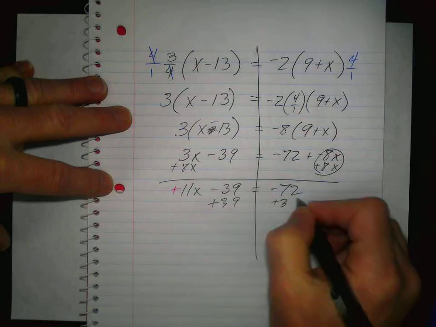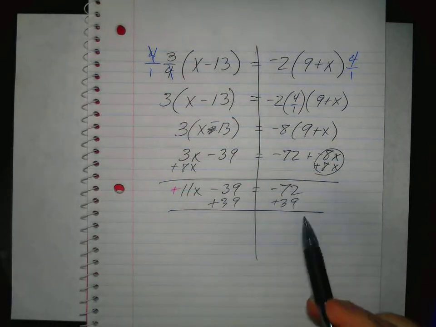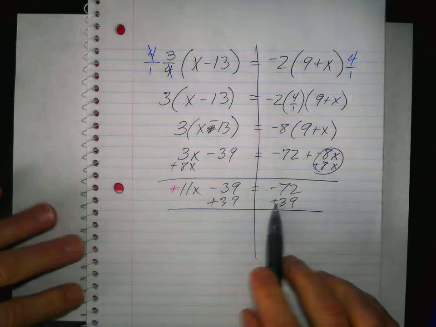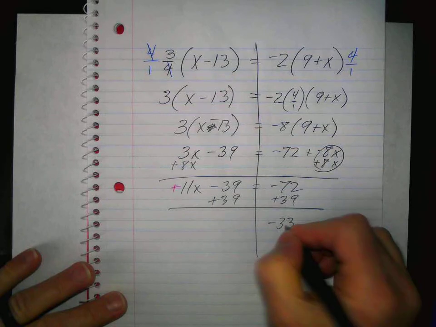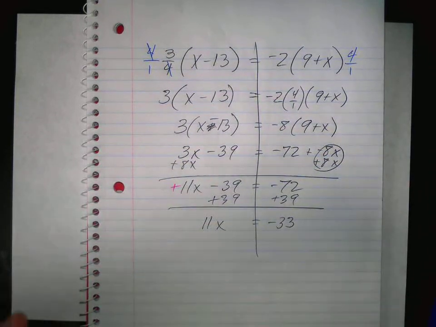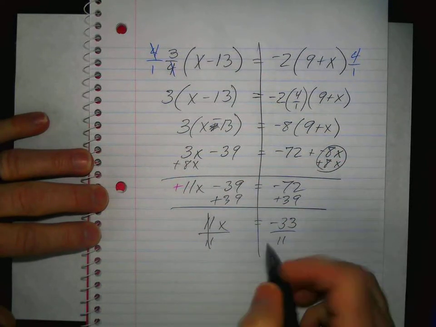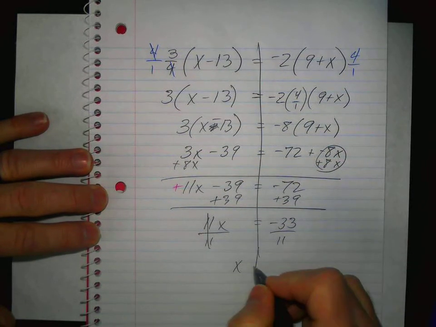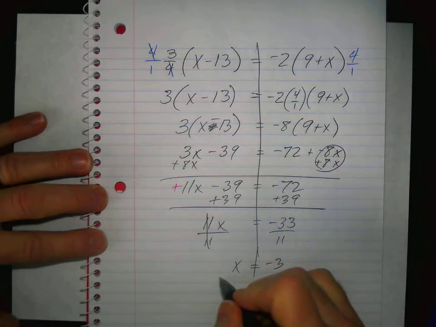Make a zero. I've done this before, and I don't know what it is with this thing, but I was like, let's just make this a 40. 72 minus 40 would be negative, which is negative 33. 11x equals negative 33. Now I need my 1, and we'll divide by 11 over here, and this is going to be x equals negative 3. Right? And then here's my answer.